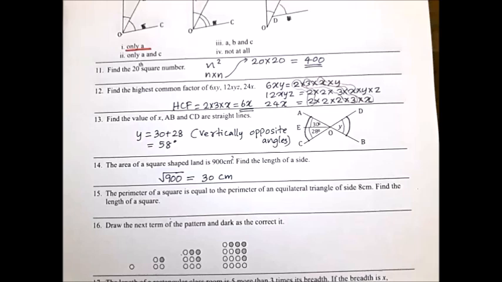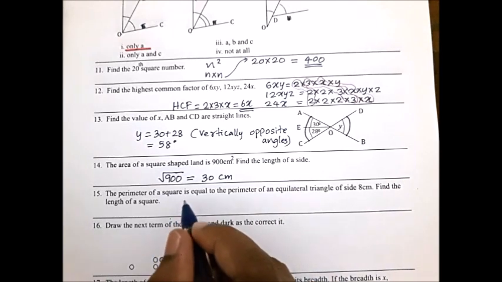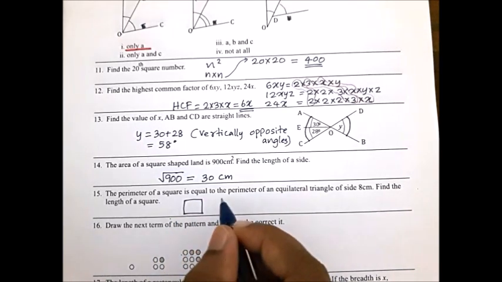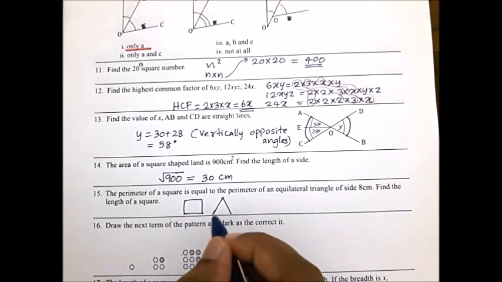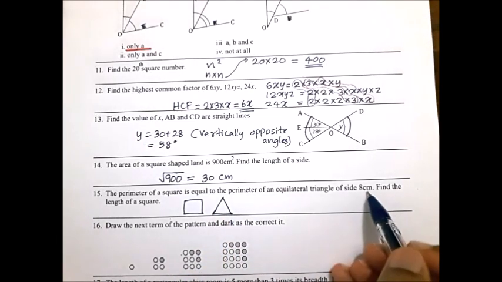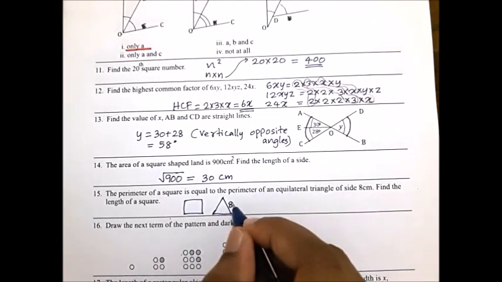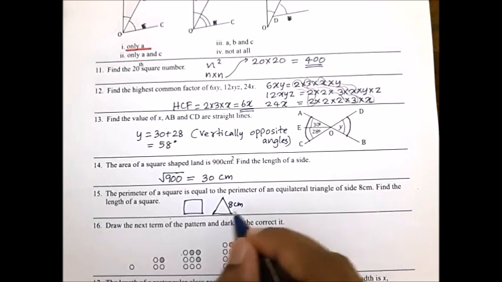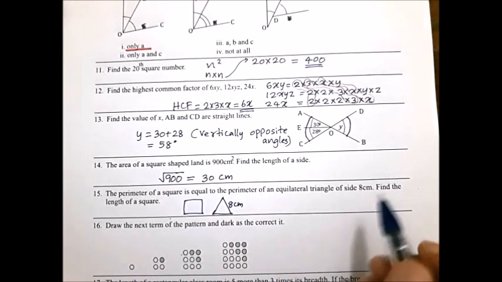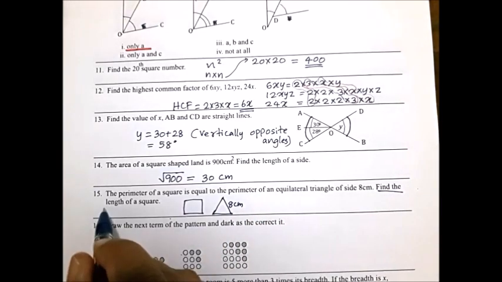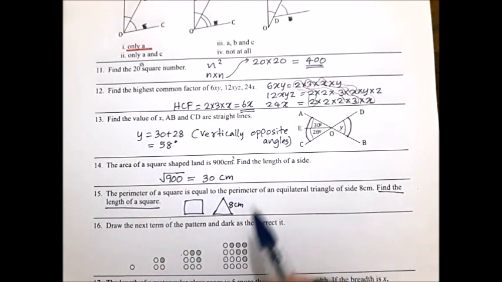Look at 15th one. Perimeter of a square is equal to perimeter of equilateral triangle of side 8 centimeter. Length of side of triangle is 8 centimeter. Find the length of a side of the square.